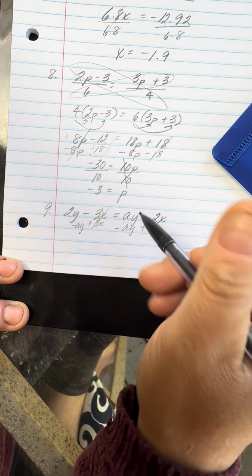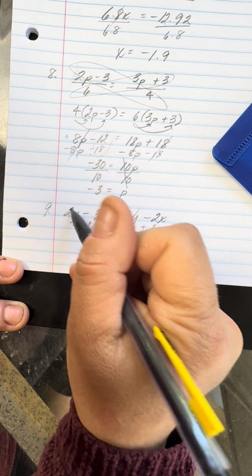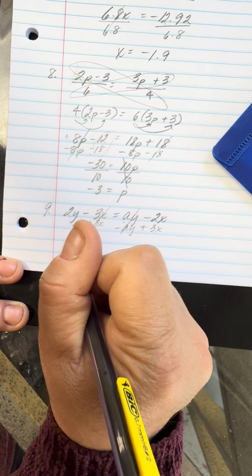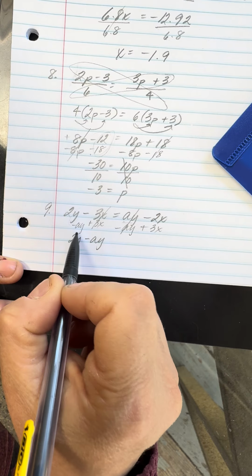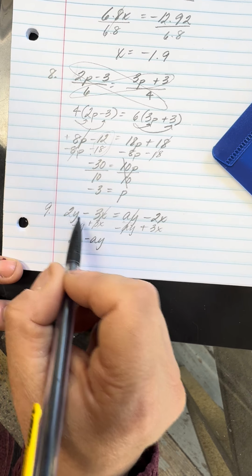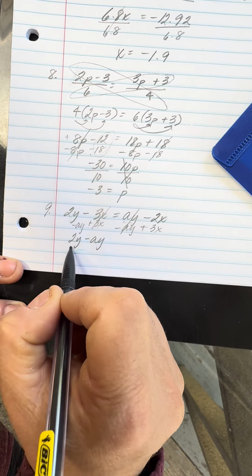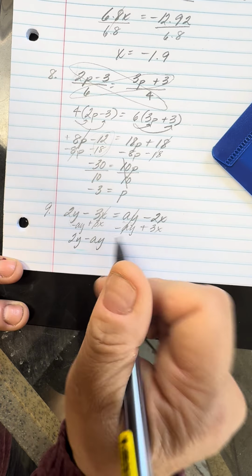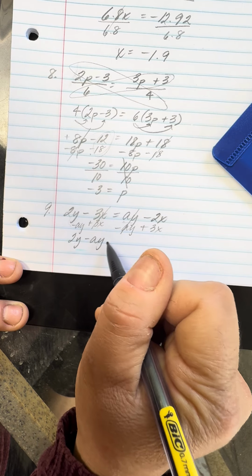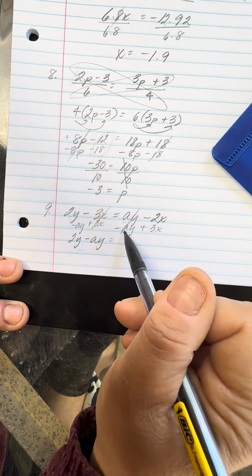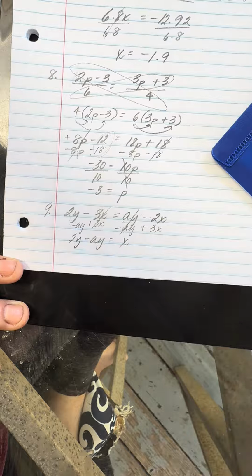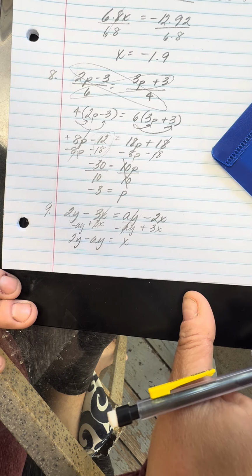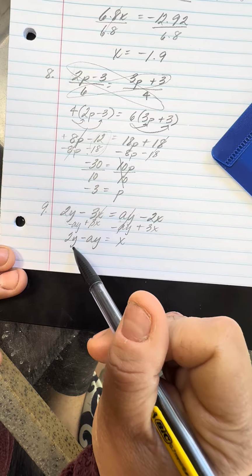Now, when I subtract the ay from this side, it takes it away from this side, okay, and moves it over here so that I have 2y minus ay. I can't subtract a y from here because they're not like terms, so I have to put them next to each other like this. 2y minus ay. This 3x is eliminated. Okay, I moved this ay over here, and I've got negative 2x plus 3x just gives me x.